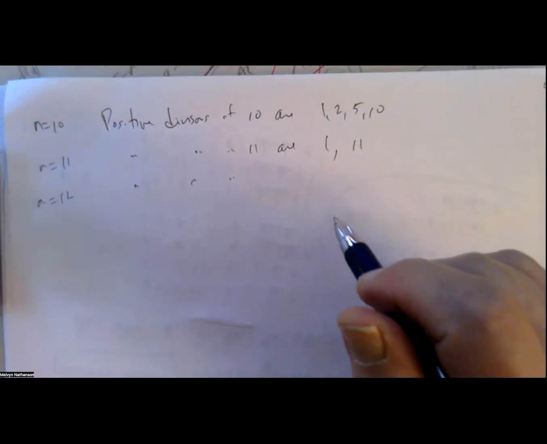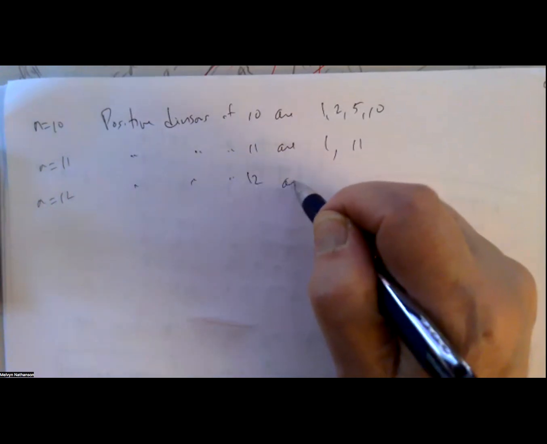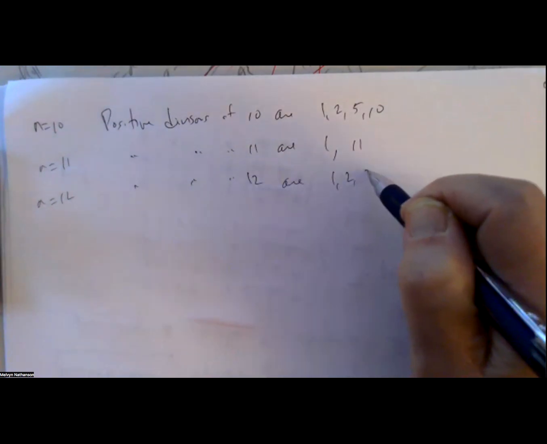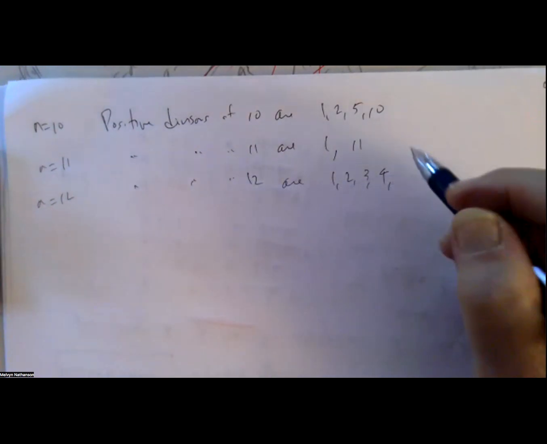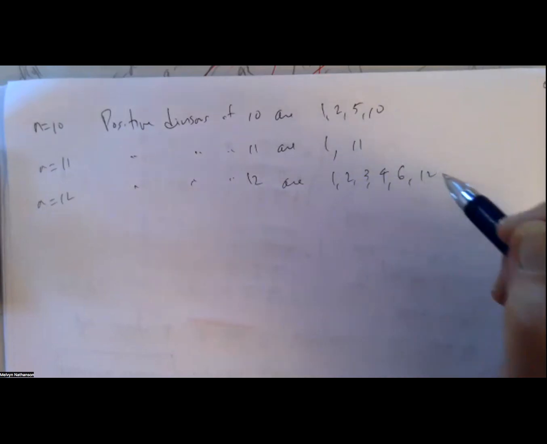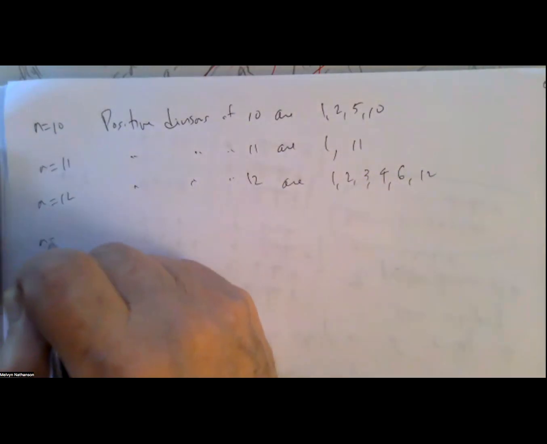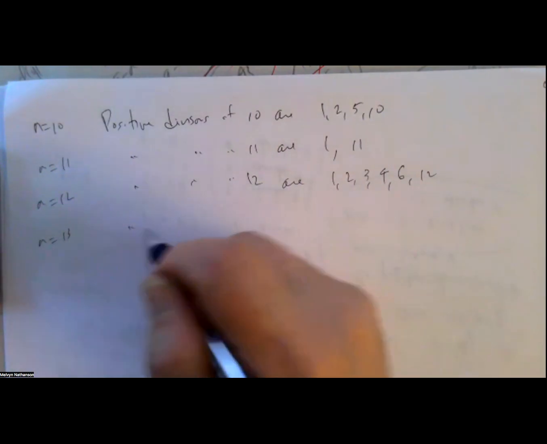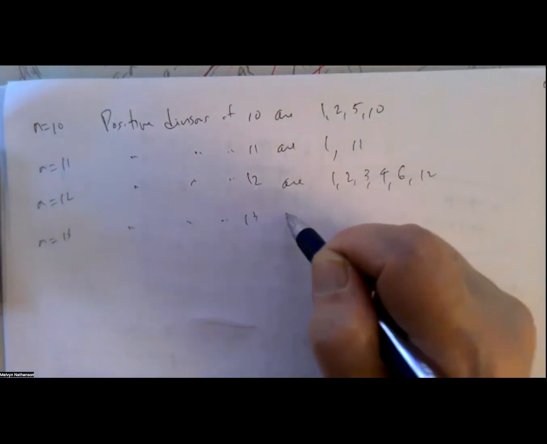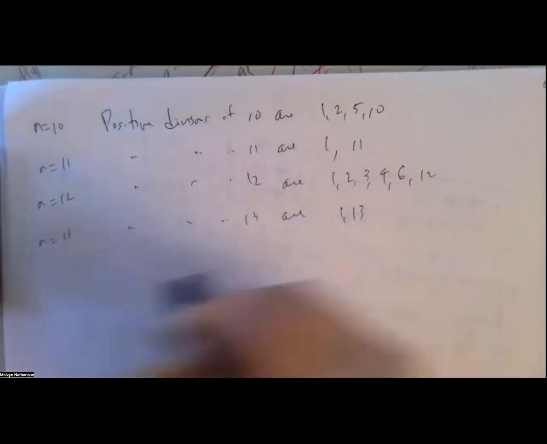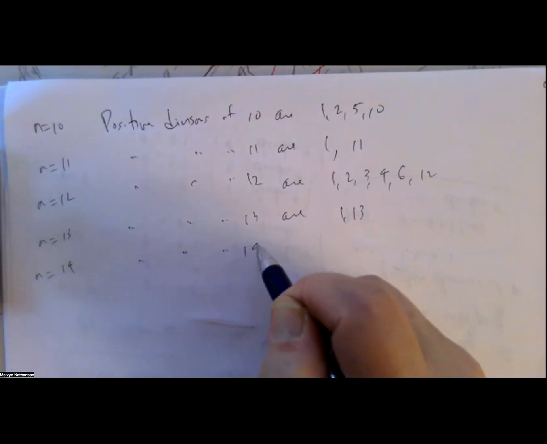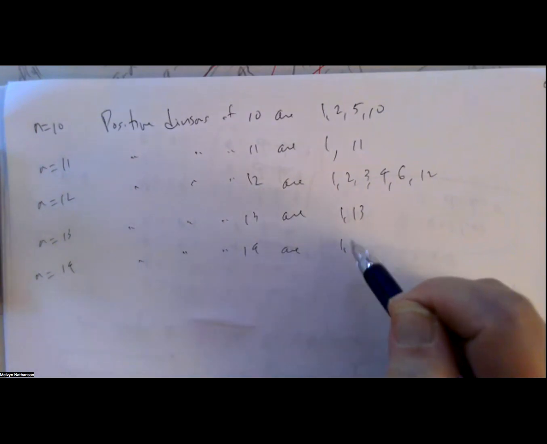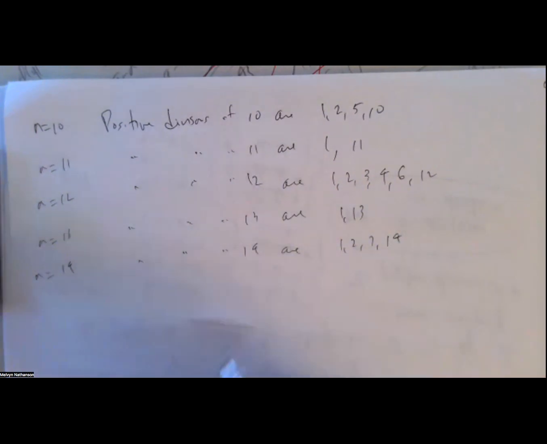Can someone? 1, 2, 3, 4, 6, and 12. Excellent. There are a lot of them. What about n equal 13? 1 and 13. What about 14? 1, 2, 7, 14. Okay, excellent.